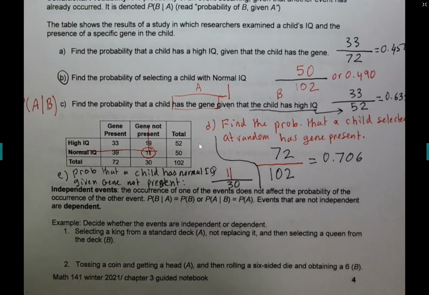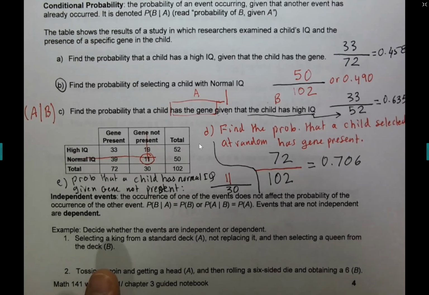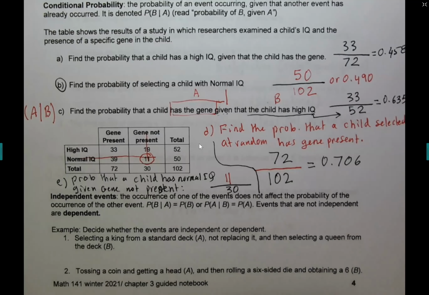And let's give you an example so you'll make more sense of it. Decide whether the events are independent or dependent. So example 1. A standard deck of cards, guys, has 52 cards. You select a king from a standard deck and you don't replace it.